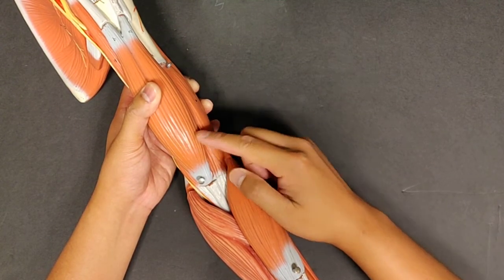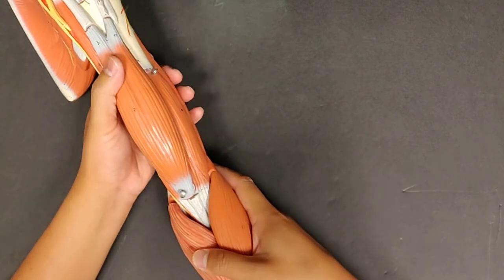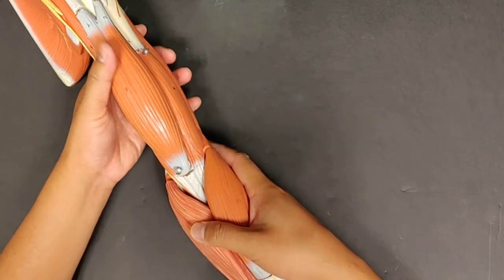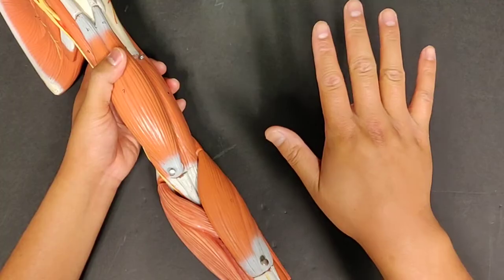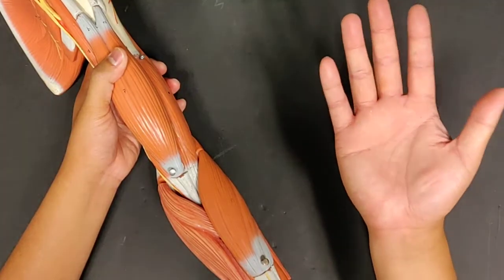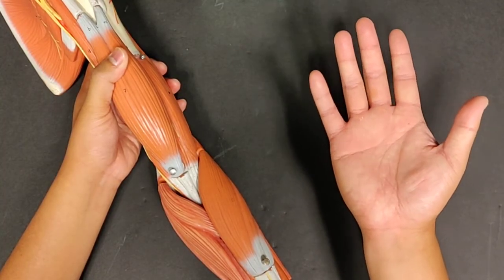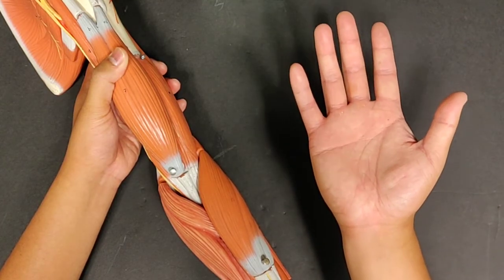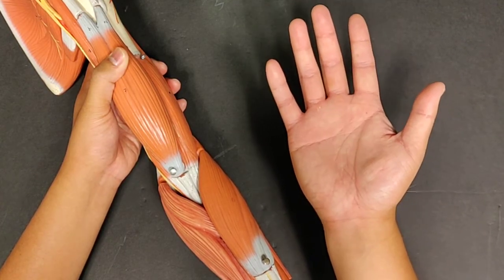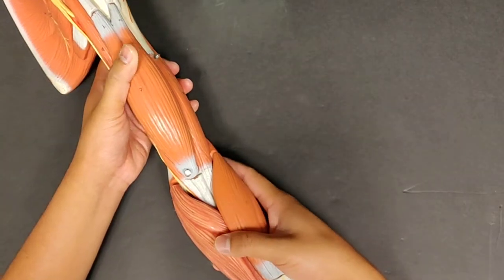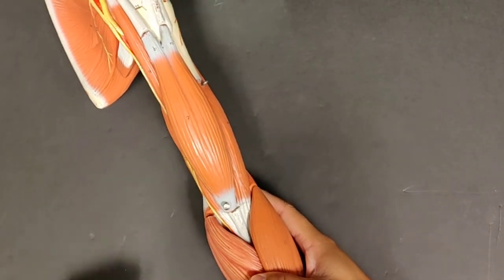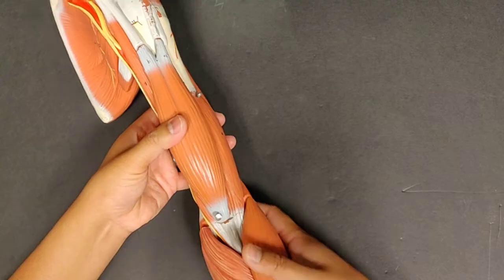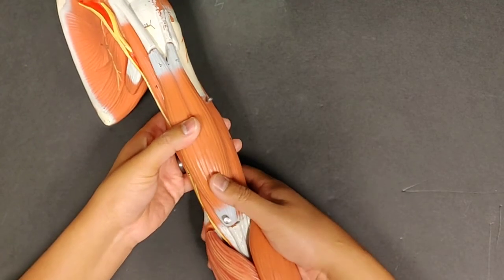elbow flexion. But also, supination is something that you're also going to see, which is when you go from palm down to palm up. So palm up as in you're holding a bowl of soup. So when you do this, you'll also feel or see your biceps brachii contracting. So try those out at home, and you should be able to see your biceps brachii acting or contracting.